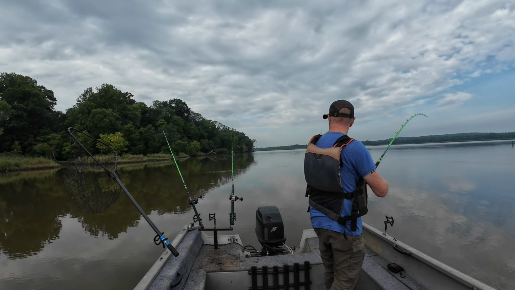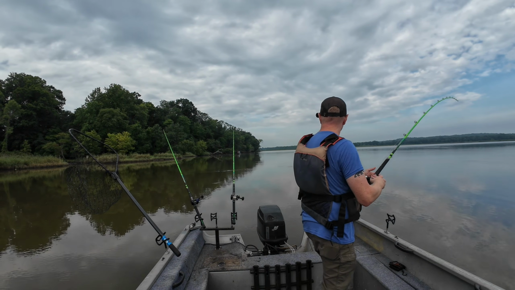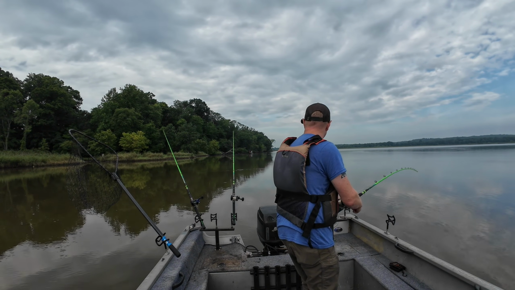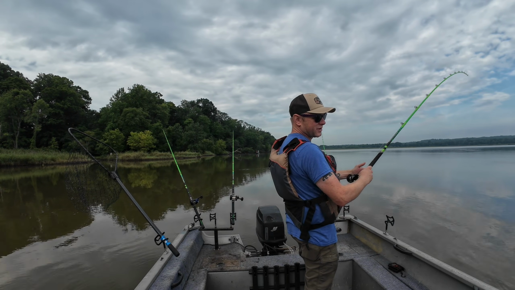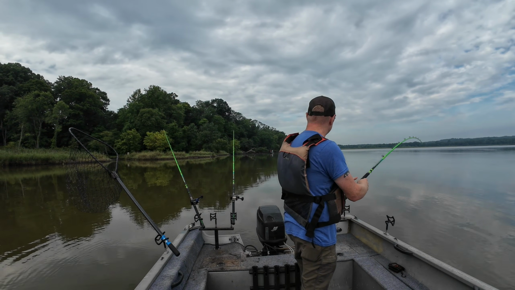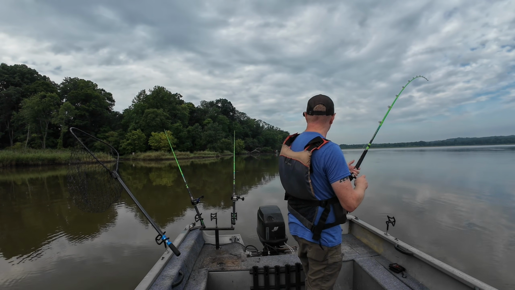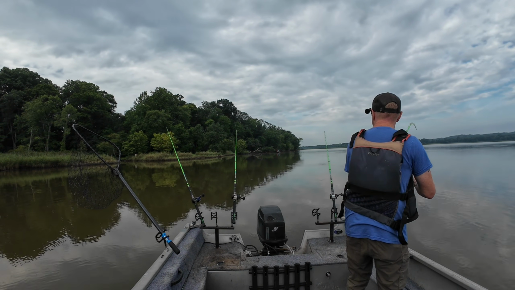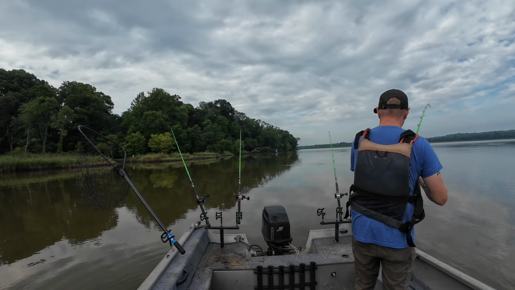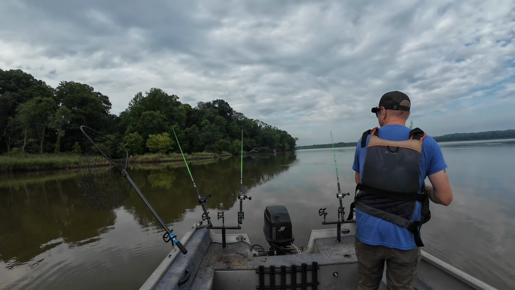And we've caught... Uh-oh, uh-oh. No, almost had another one. We caught one at about that 10 feet, and now a couple at around 25. Something's playing with that rod. See if it takes it or not.